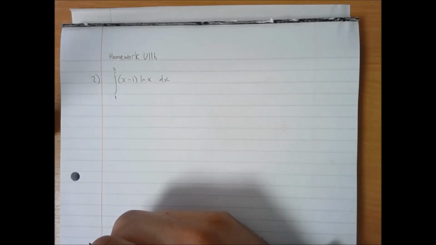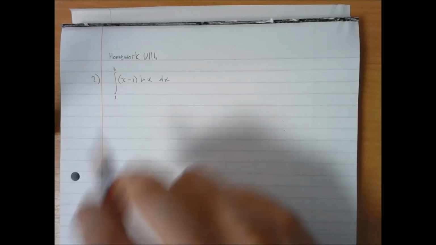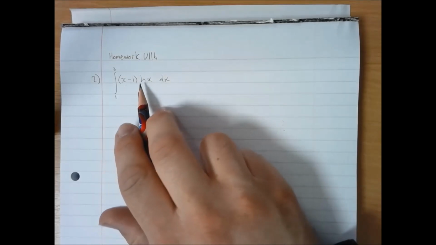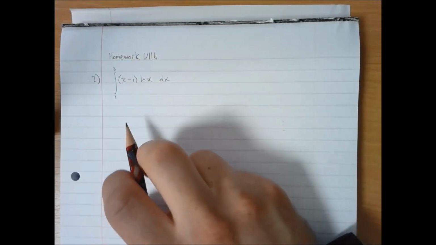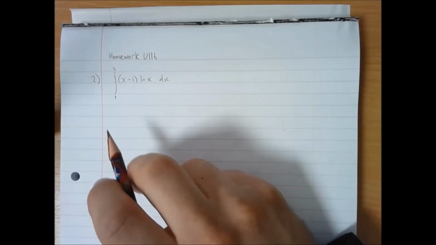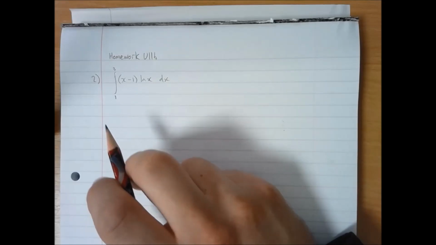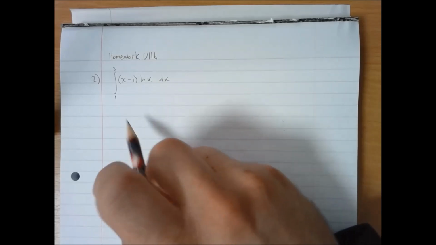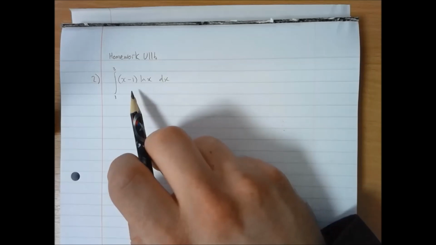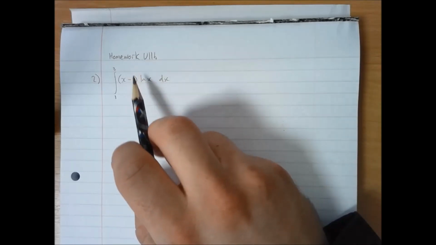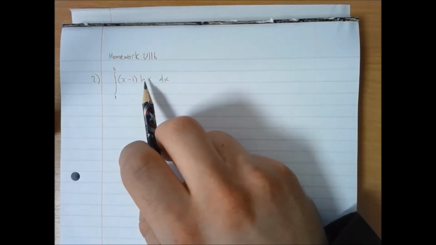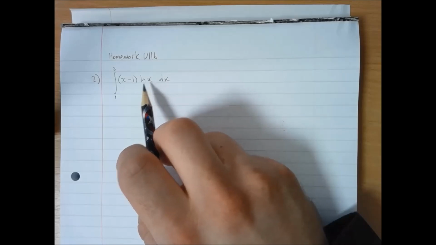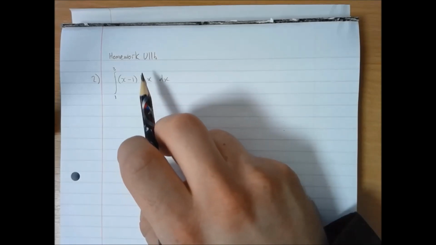We have to decide what integration method we are going to use for this, and the first thought should be that we have a product between two terms. Most of the time when you have a product you want to use integration by parts. For that to work we need a term that we can differentiate and a term that we can integrate. Now x minus 1 can be both differentiated and integrated without any difficulty. Natural log x can be differentiated without any problems. Integrating it is much harder.